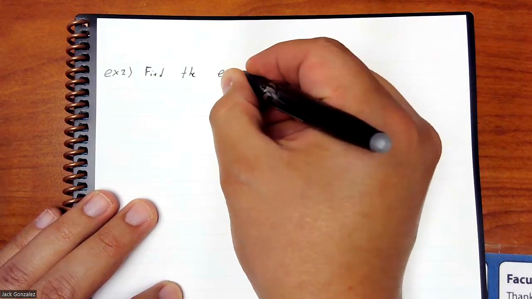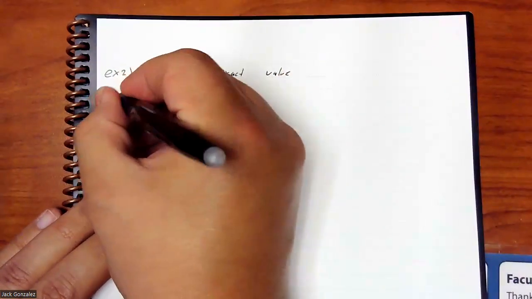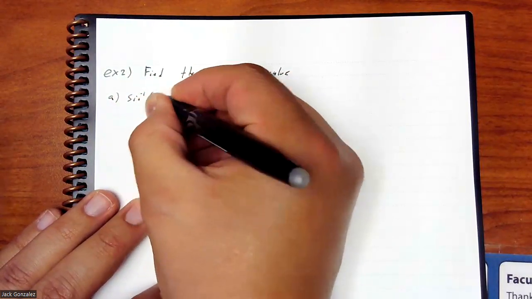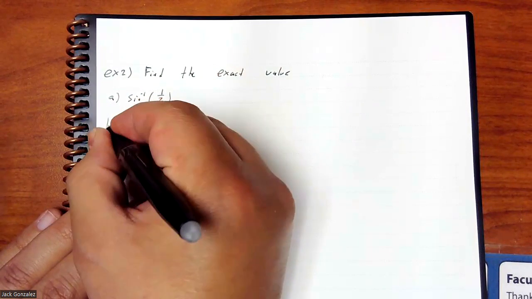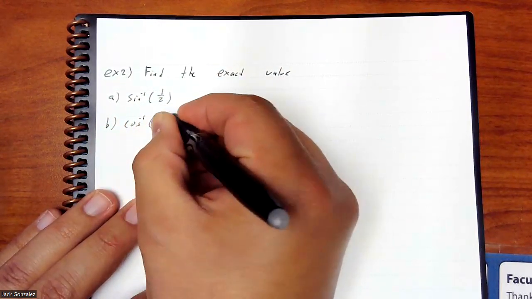This time, try to find these on your own. What is sine inverse of 1/2? Cosine inverse of 1/2.